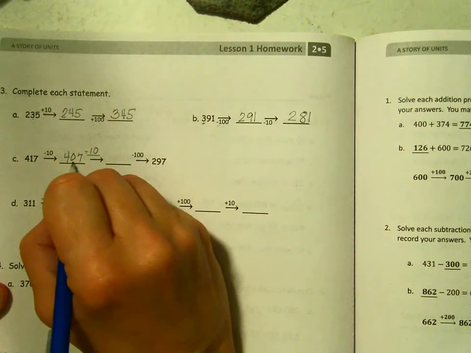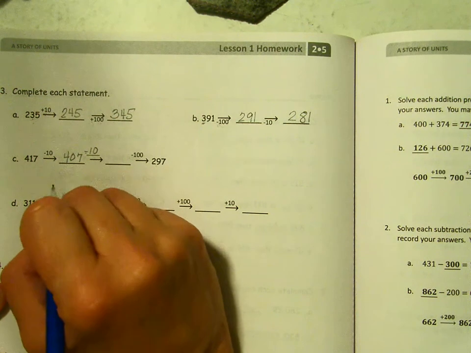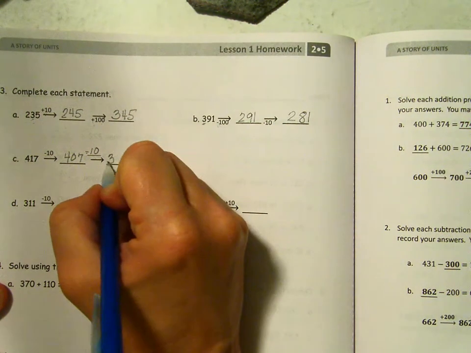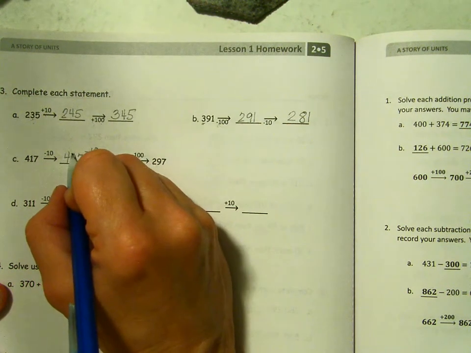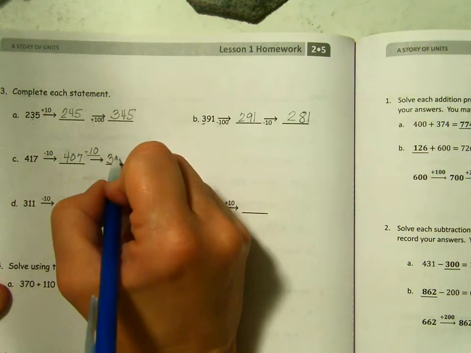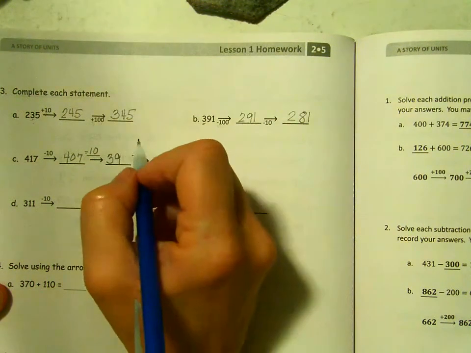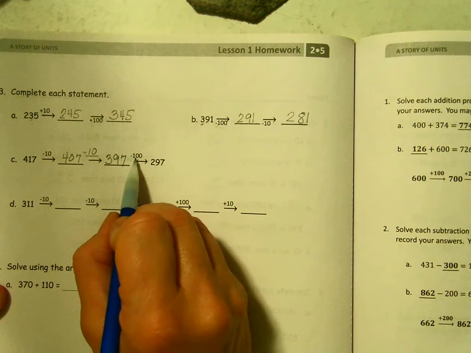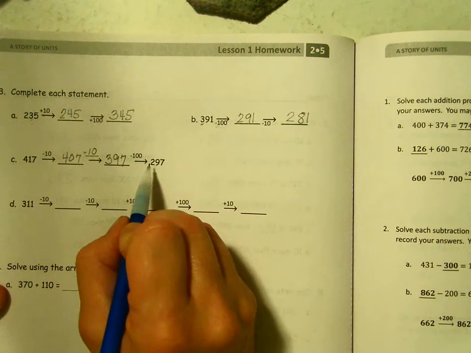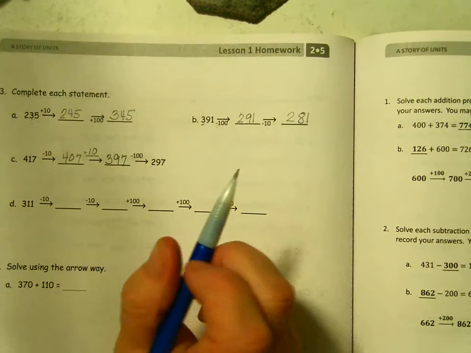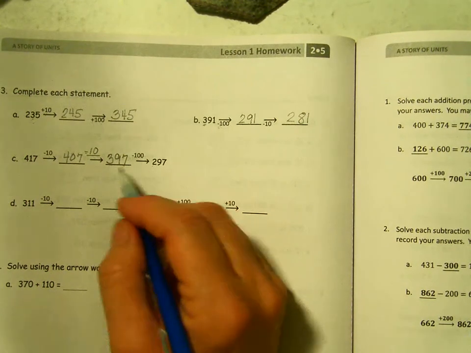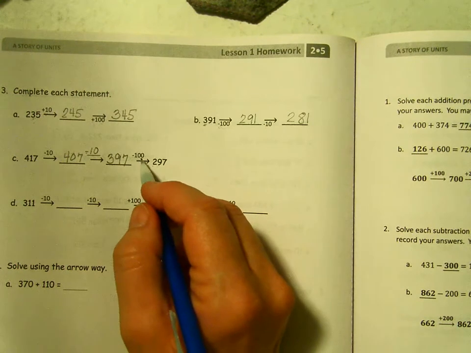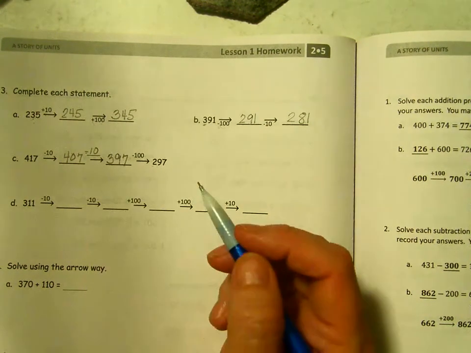So if I take 10 away from here, it means I need to decompose 100 because I don't have any 10s. So I'm going to have 3 hundreds, and then I have 10 10s, and I'm going to take one of those 10s away. That's going to be 9 10s, 7 1s. So then 397, take away 100, 297. And again, you could work backwards. We're ending up with 297 after we took away 100, so you could add 100 to go that way.